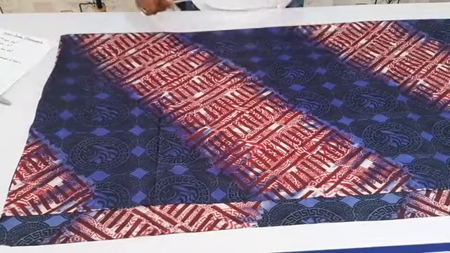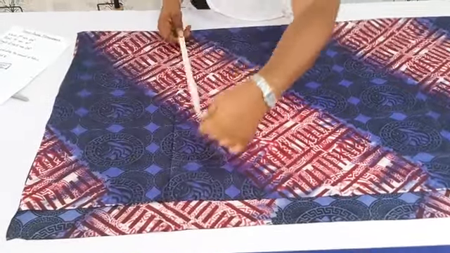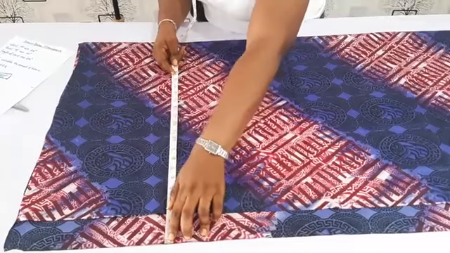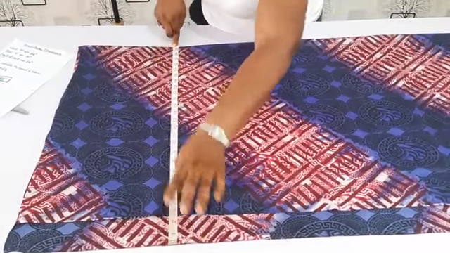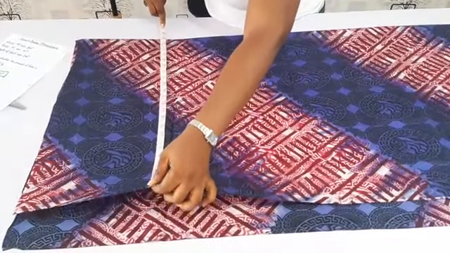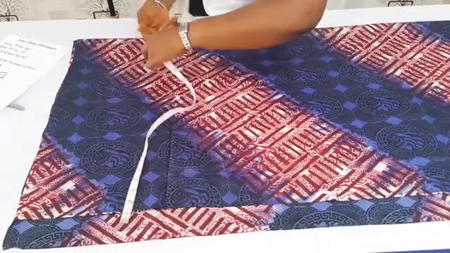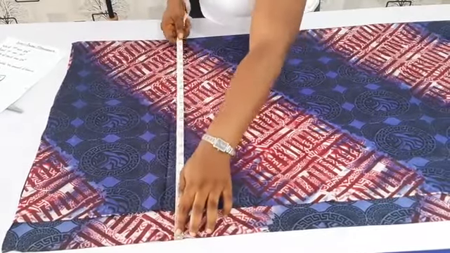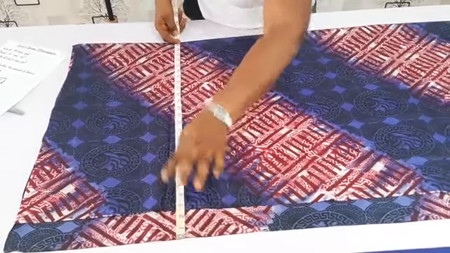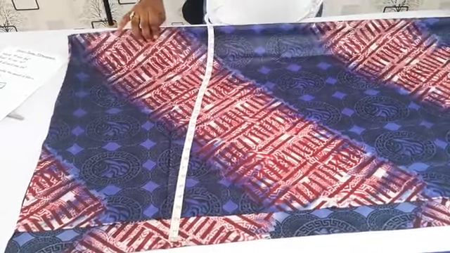So what will I do? Having folded this over, I will now have to measure 25.5. So here I have 25.5 for the lower part. This upper part is shorter, which we are going to use for the infinity tie. So going over it again, 25.5. Can you see? So measuring it now, I'm going to make sure I folded 25.5 all through.